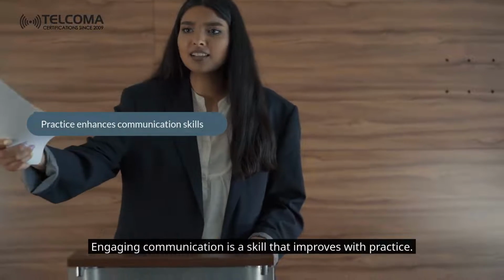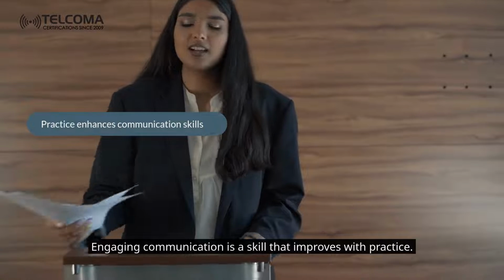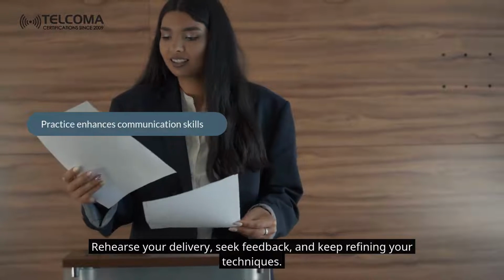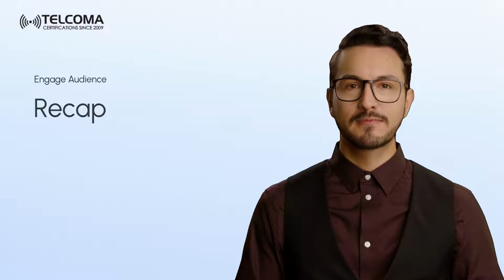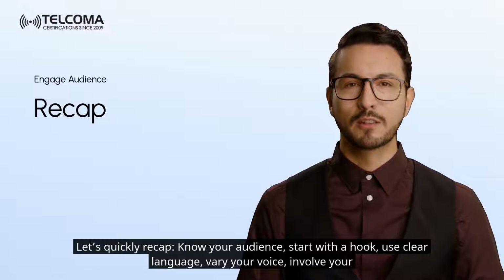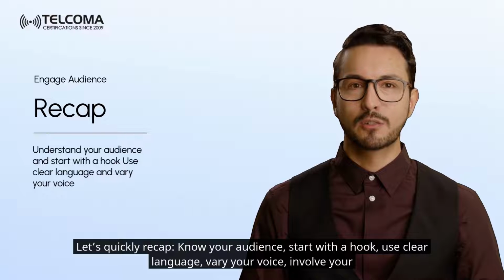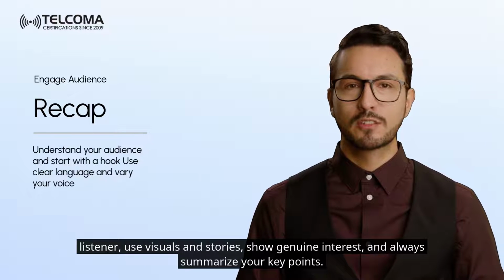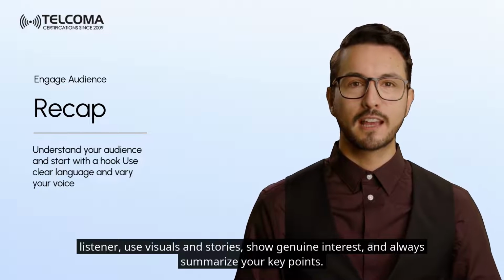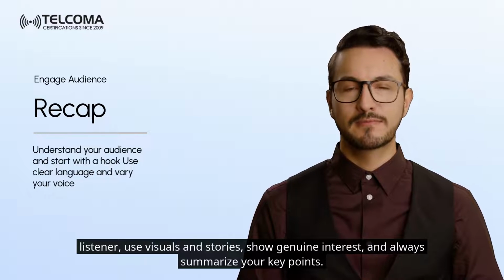Engaging communication is a skill that improves with practice. Rehearse your delivery, seek feedback, and keep refining your techniques. Let's quickly recap. Know your audience, start with a hook, use clear language, vary your voice, involve your listener, use visuals and stories, show genuine interest, and always summarize your key points.